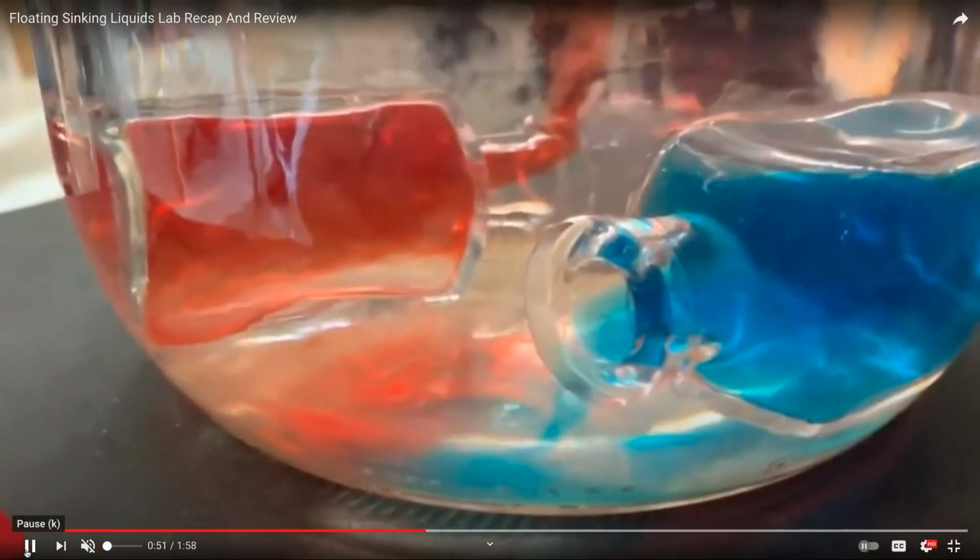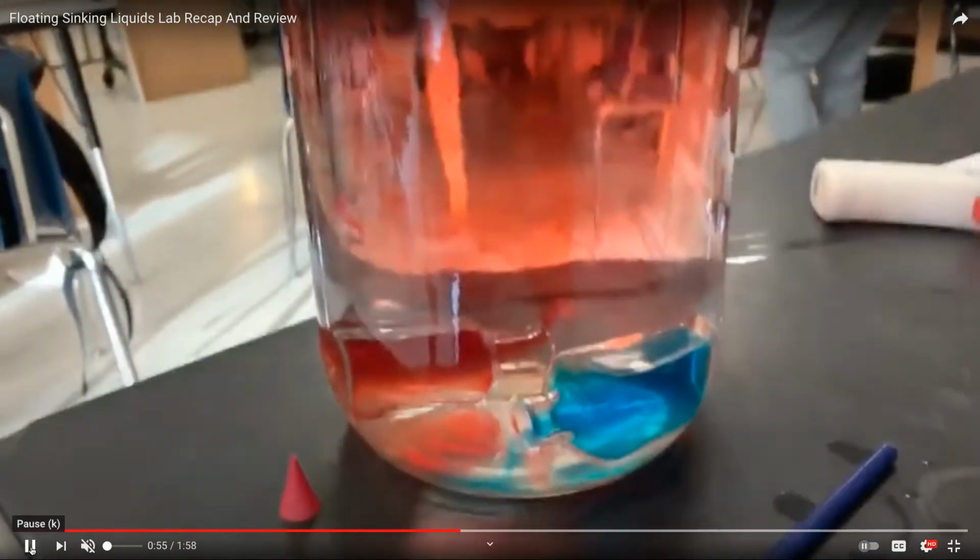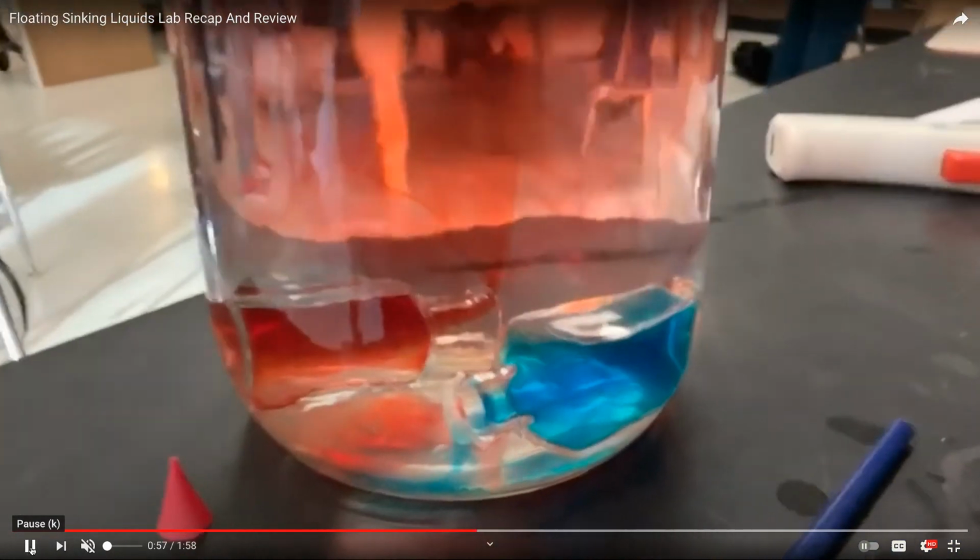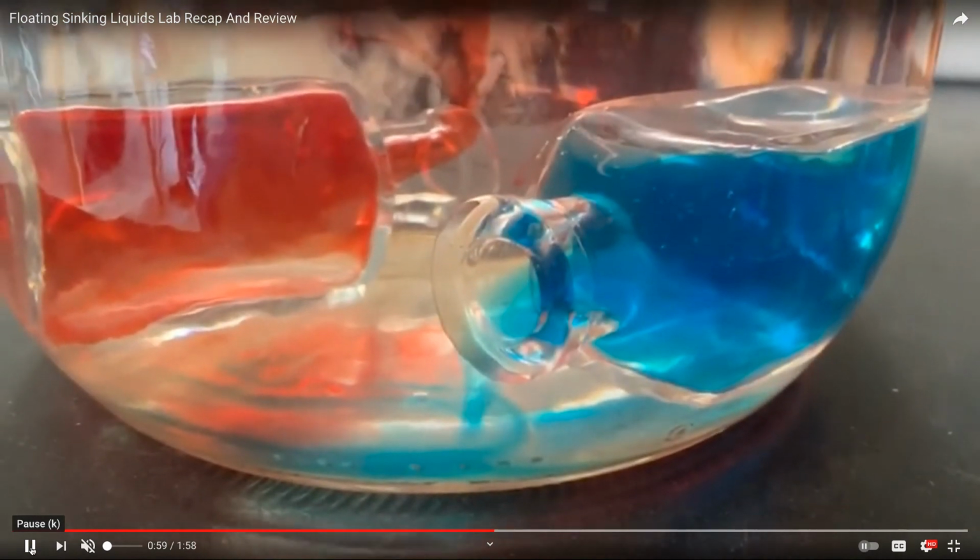So heating not only affects the volume of a substance, it actually affects the density of the substance too. So that's just an extra layer that we can add on if we think back to our study of density. And I thought some people might like to think about that.